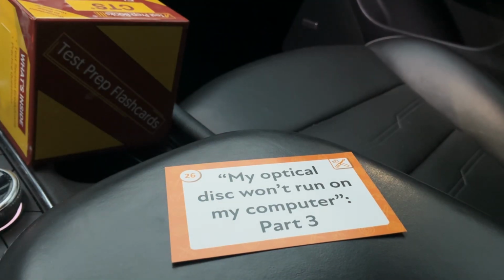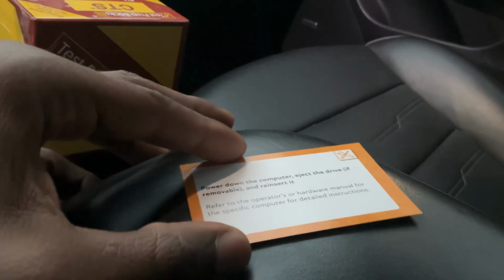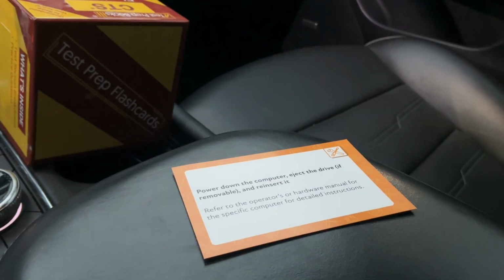My optical disc won't run on my computer, Part 3. Power down the computer, eject the drive, if removable, and then reinsert it. Refer to the operator's or hardware's manual for the specific computer for detailed instructions.